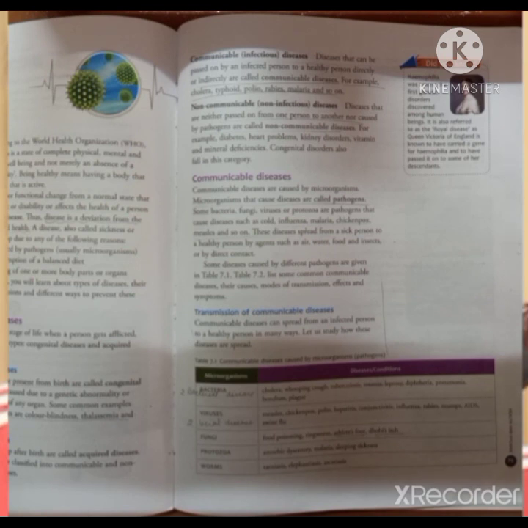Okay, now what you have to learn in that is, suppose you have bacteria. See the table 7.1. Okay, communicable diseases. These are the communicable diseases caused by microorganisms. Okay, now in your exams it can come two bacterial diseases, so you can write any of the two. Then viruses, fungi, protozoa, worms, etc. Now we will take one by one.